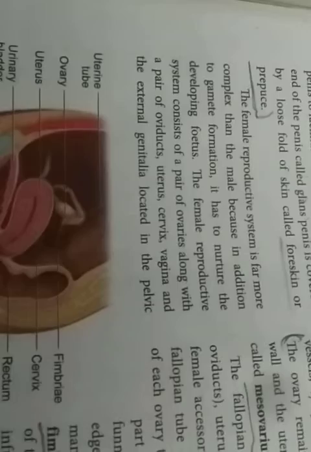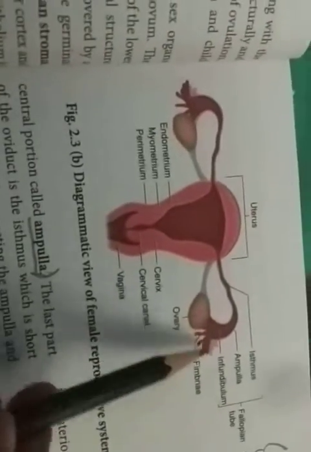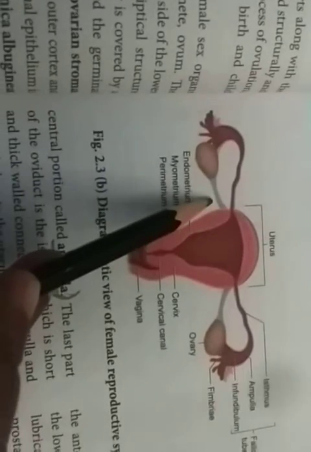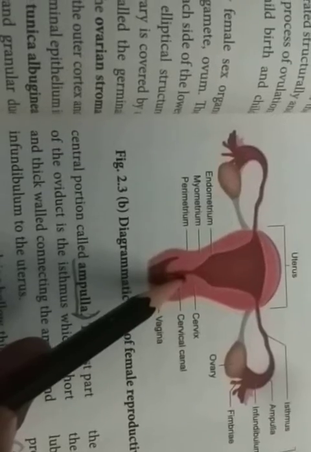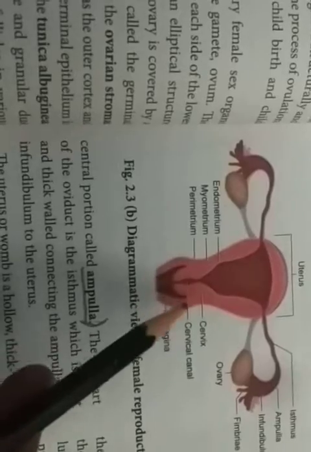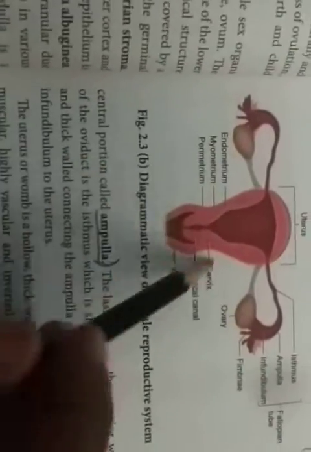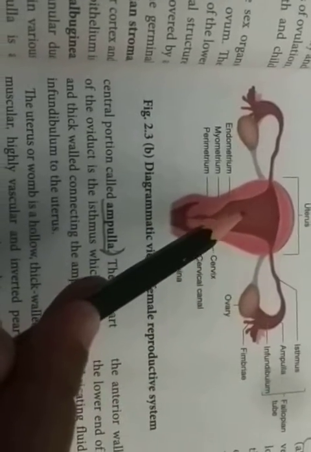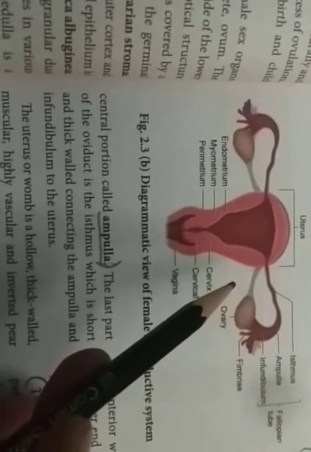Then the female reproductive system comprises a pair of ovaries. Along with the ovaries, there are the oviducts, then the uterus, then the cervix, then the vagina. So these are the parts of the female reproductive system. These parts are fully located in the pelvic region. Along with these parts, another part is known as the mammary gland.